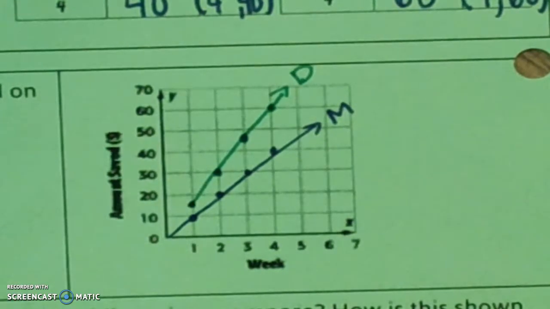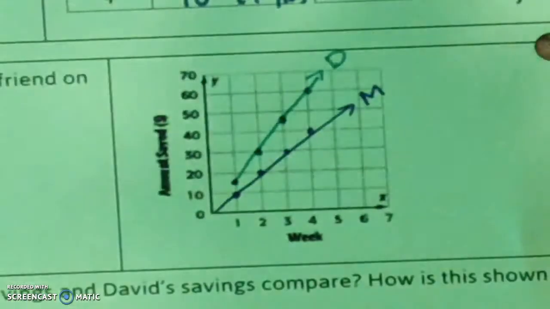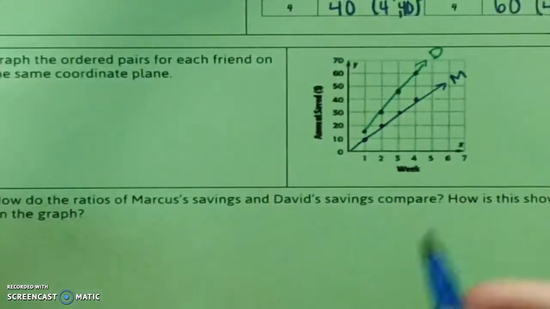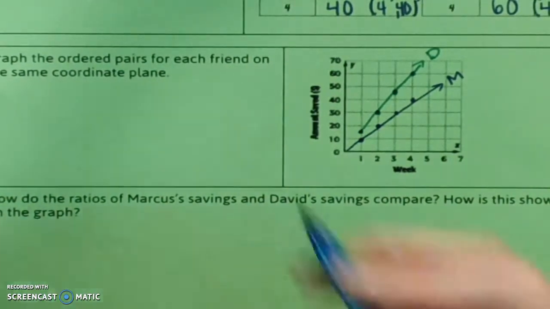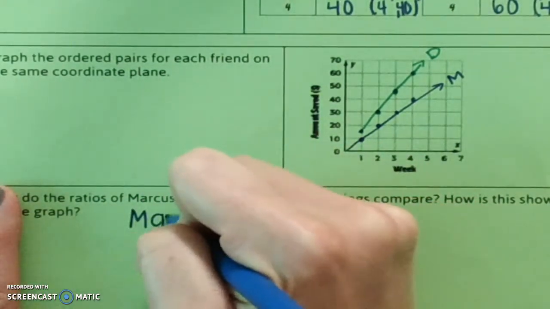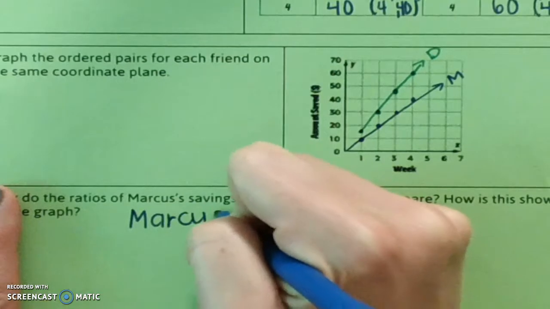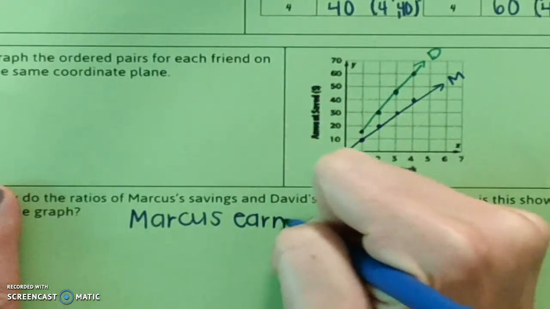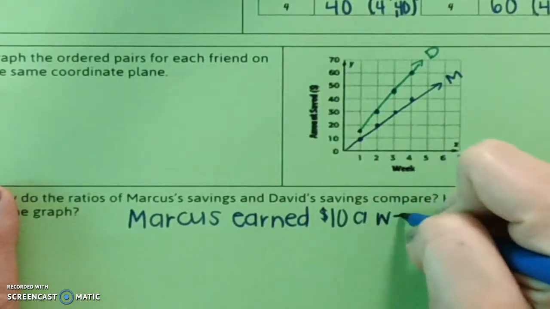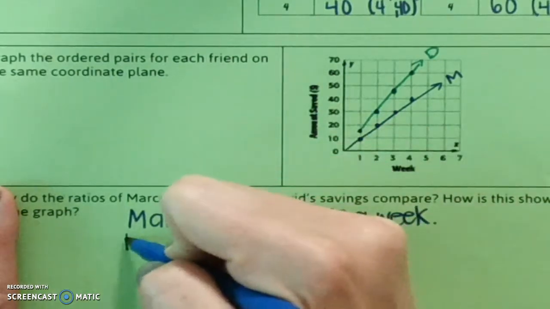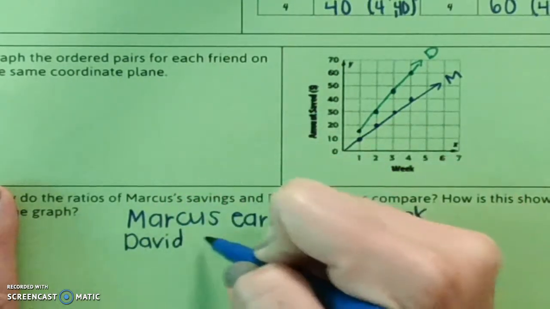We have one more question for this problem. It says, how do the ratios of Marcus's savings and David's savings compare? I'm going to zoom out a little bit. We're going to say how much Marcus earned, how much David earned a week, and then whose line was steeper. So how much did Marcus earn each week? Ava. Marcus earned $10 a week, right? And then David earned how much, everyone? 15.